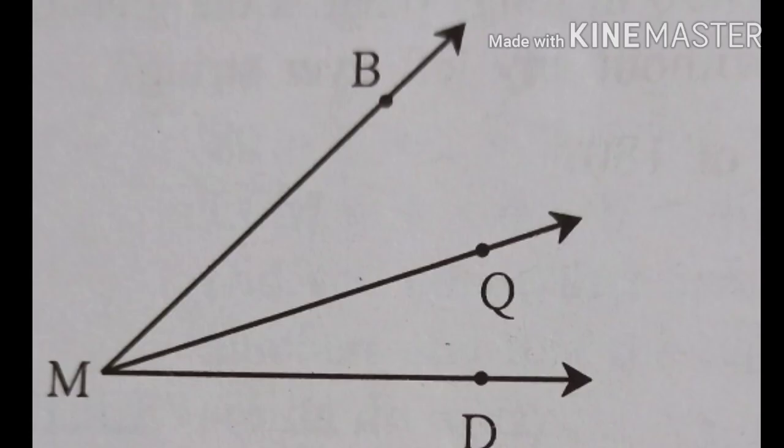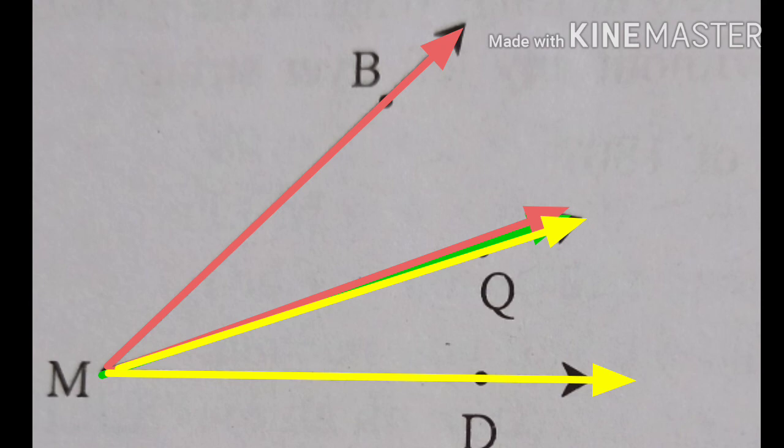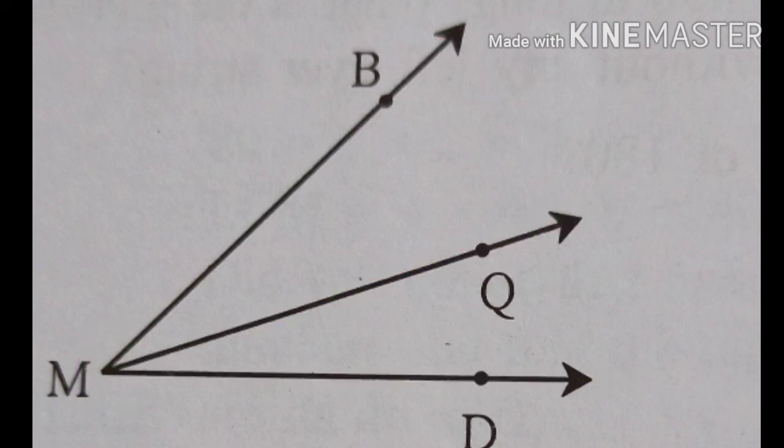Now let's learn adjacent angles. Observe the given figure. The ray MQ of angle BMQ and angle QMD is a common arm and the vertex M is common. There is no common point in the interior of these angles. These angles are called adjacent angles.